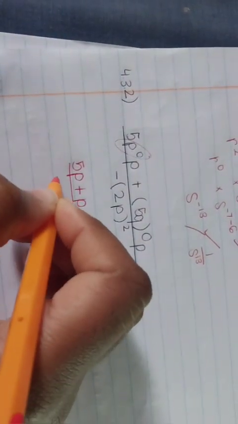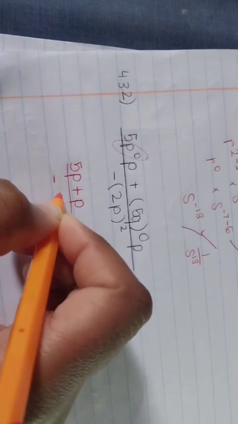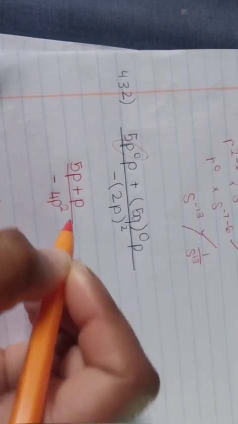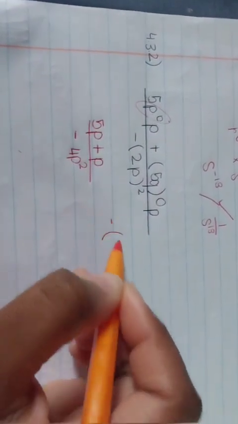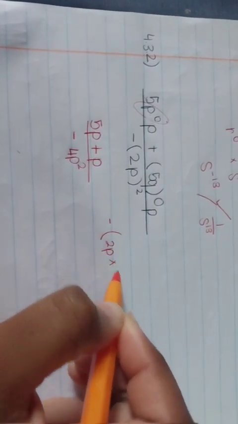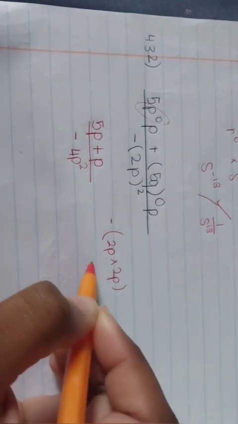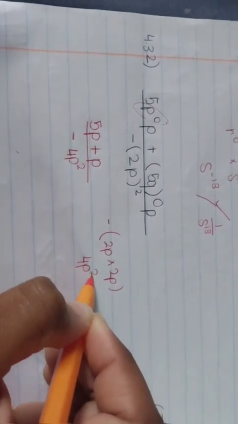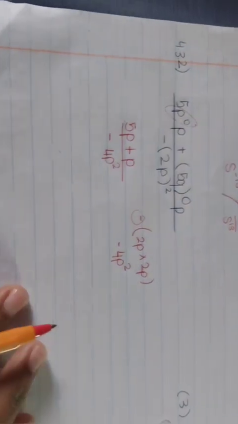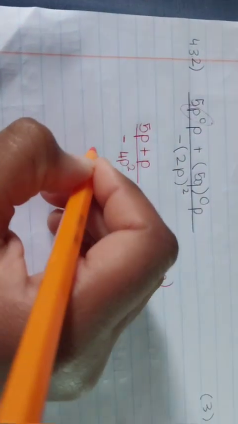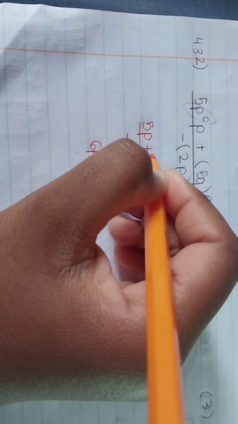Now for this one, it is -4p squared. How did I do that? It is simple. You know this is to the power of 2. There's a negative here. 2p multiplied by 2p is what? 4p squared. And your negative comes in. That's where I got my -4p squared. That will give me 6p. Remember, invisible one is here.